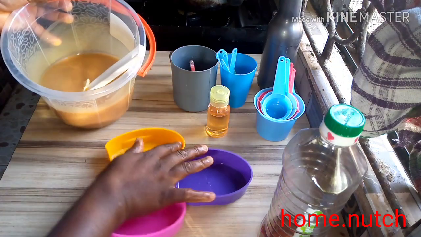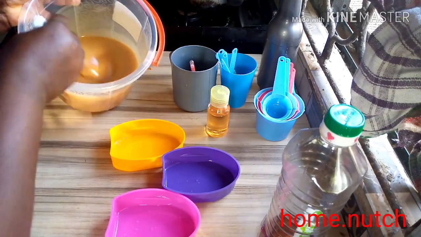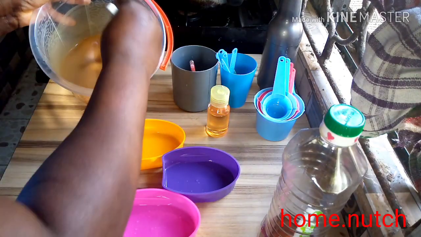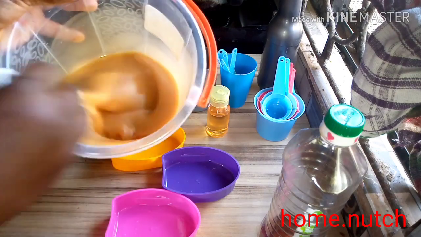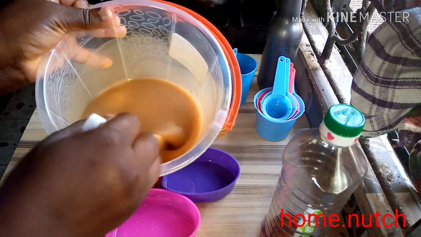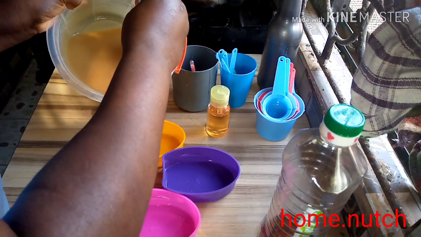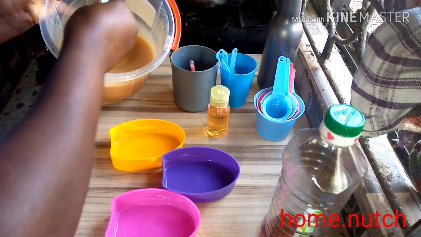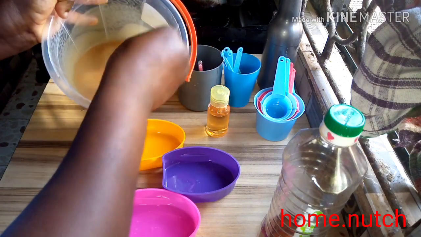Now let's pour it into our mold. You can see how smooth and nice it looks.